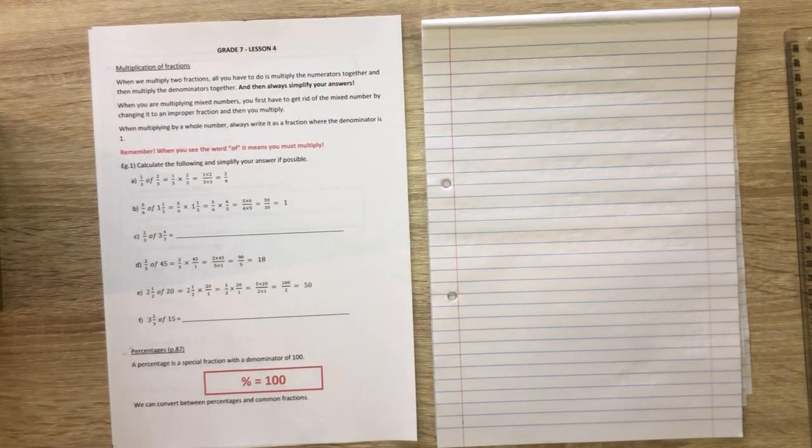So let's start. Percentages, page 87 in your textbook. One thing to remember: a percentage is a special fraction with a denominator of 100. So it always has a denominator of 100. That's why I put it here in the red block.